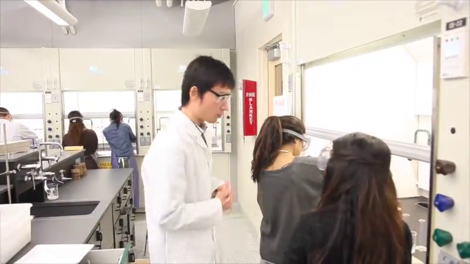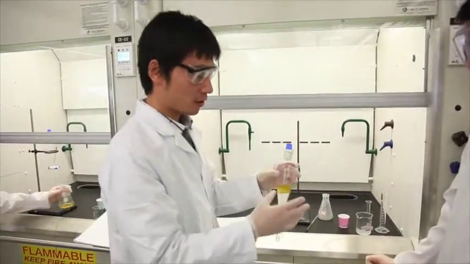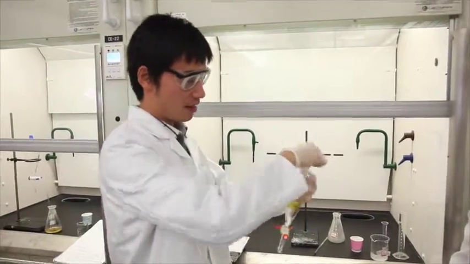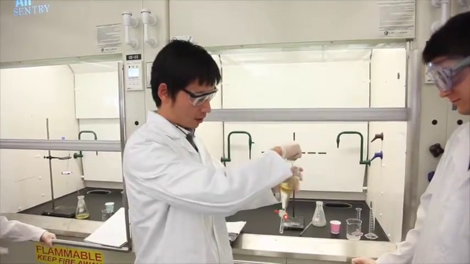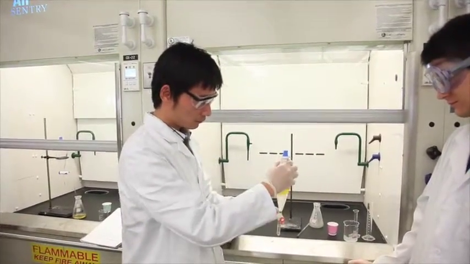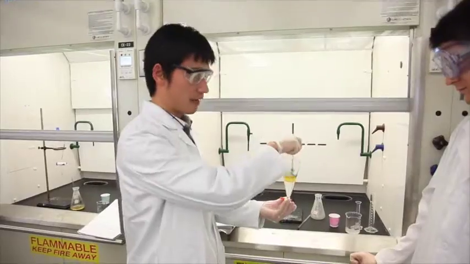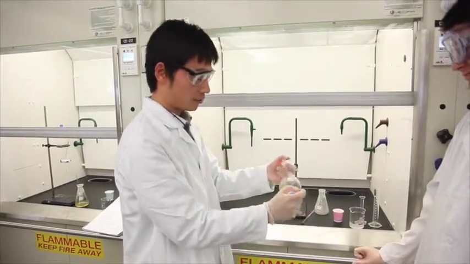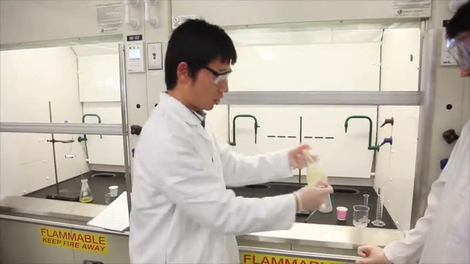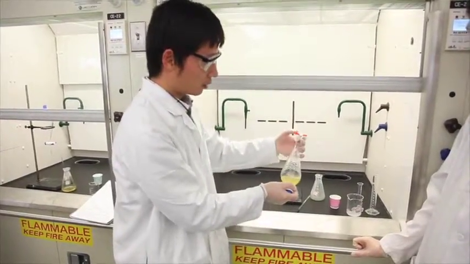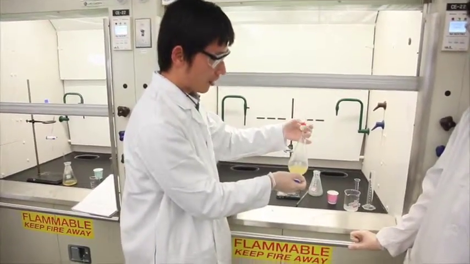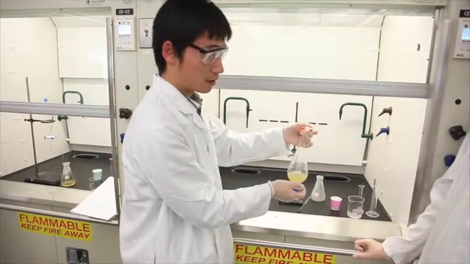Keep scratching. I'm going to use the separatory funnel. One thing is to make sure this cap is closed tight. And make sure the stopcock is closed. When you shake it, you need to use your left hand to hold the stopcock and the right hand to hold the top and shake like that. Always do not point the tip toward a student. And every time you shake it, you need to vent it a little bit to release the air inside.